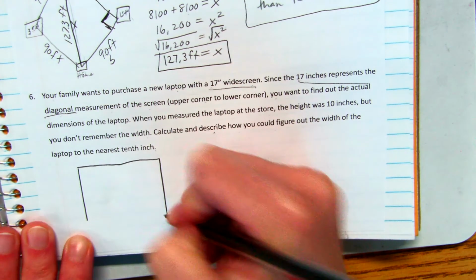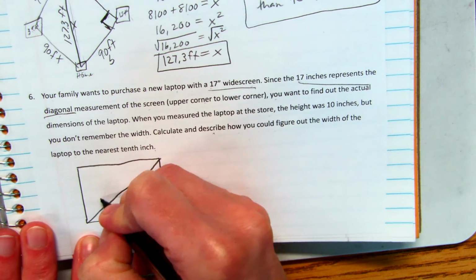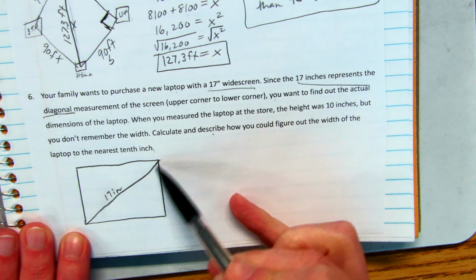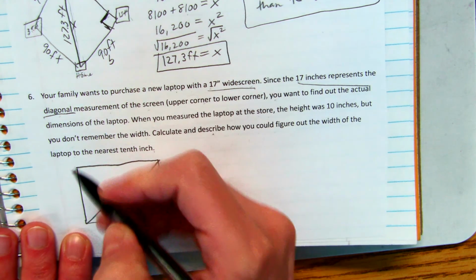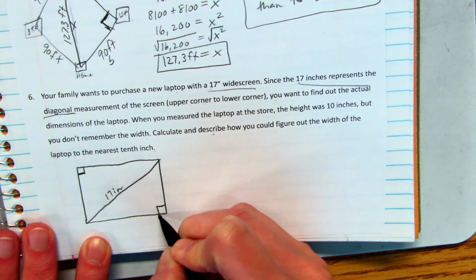So let's say this is the screen on your laptop. That 17 inches goes this way. When you say you're getting a 17-inch screen, this is the distance that they're measuring. And because we know that this is a rectangle, we have right angles in all of those corners.